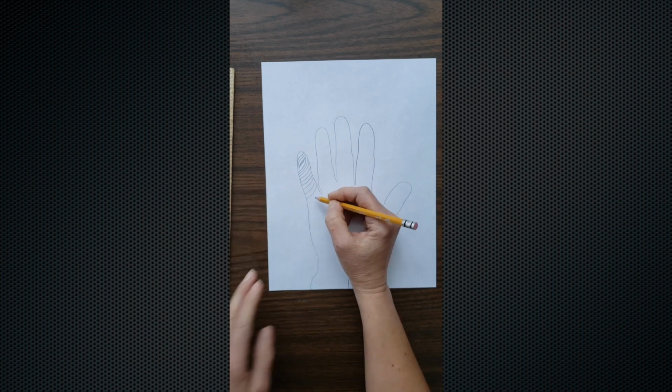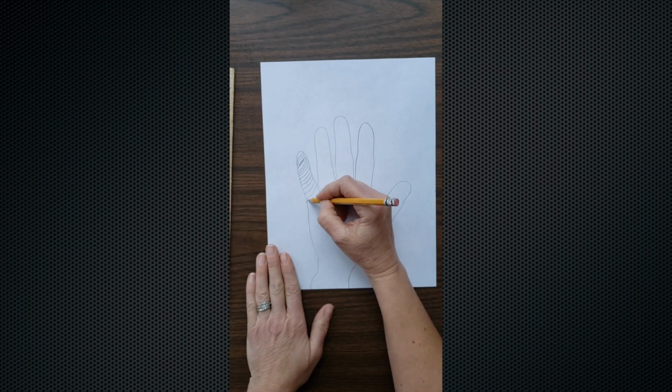And maybe as I get lower, I start to make a new texture. Maybe there's just some kind of like a bumpy surface or texture.